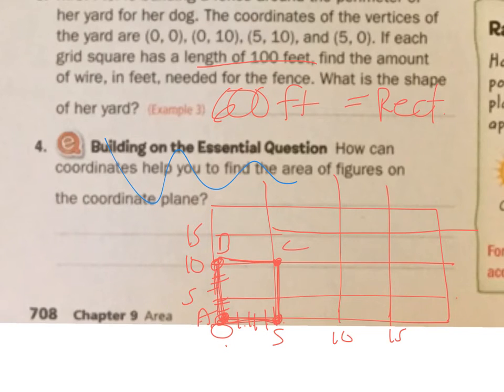So I have 10, 20, and then another 5 here and another 5 here. So in terms of units here, I hope this makes sense. I don't want to redo this video, but I have 5 units here. Each unit is 100. So there's 500 feet of wire.